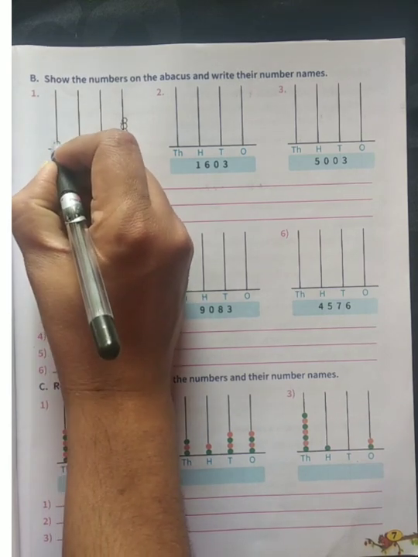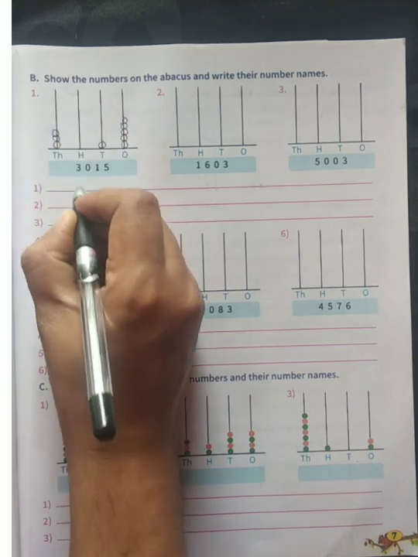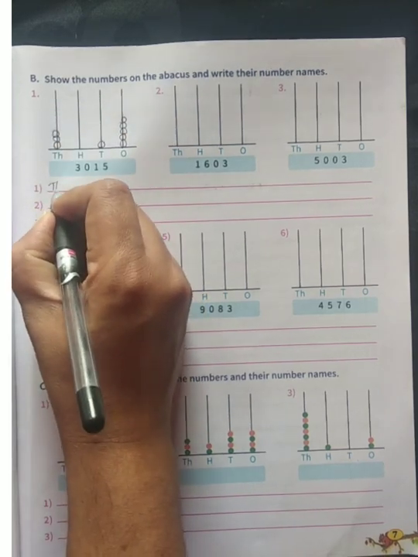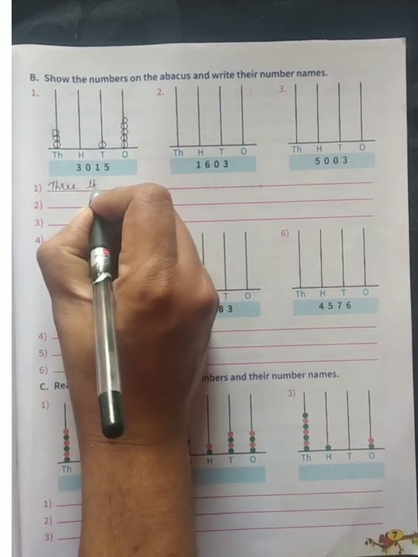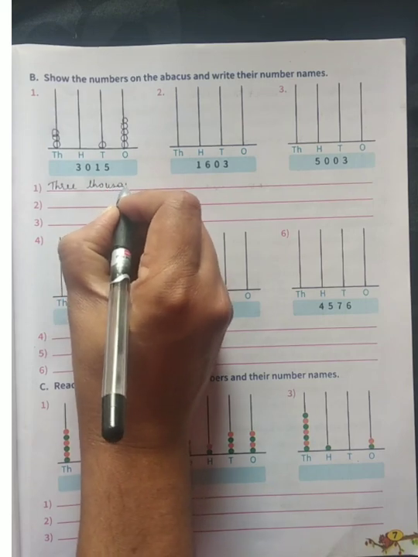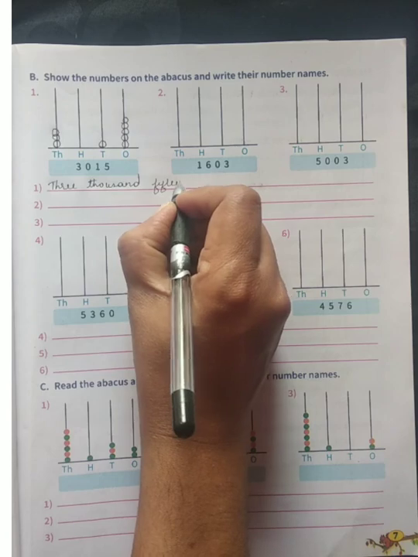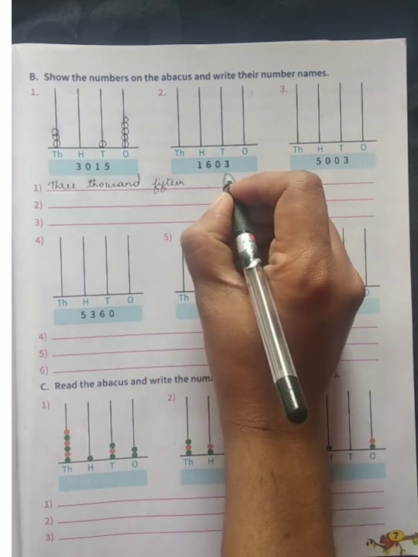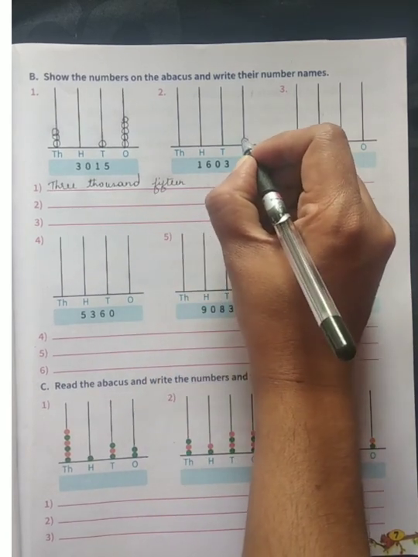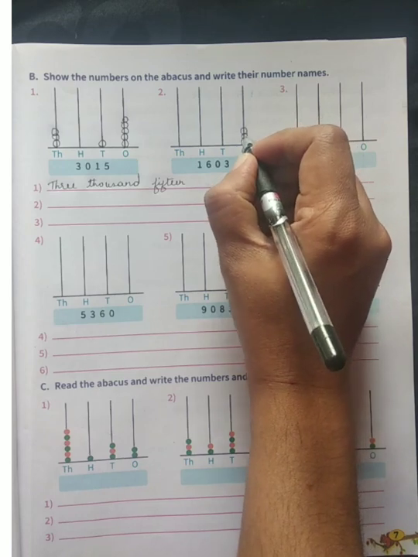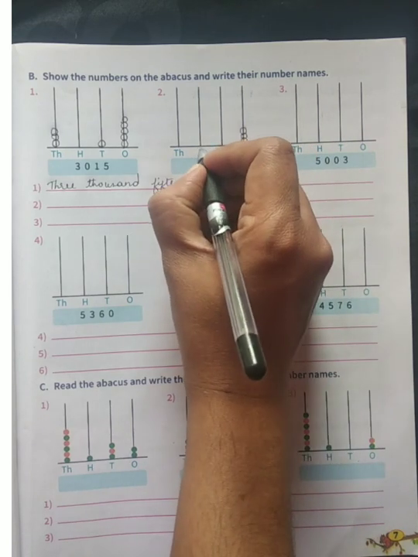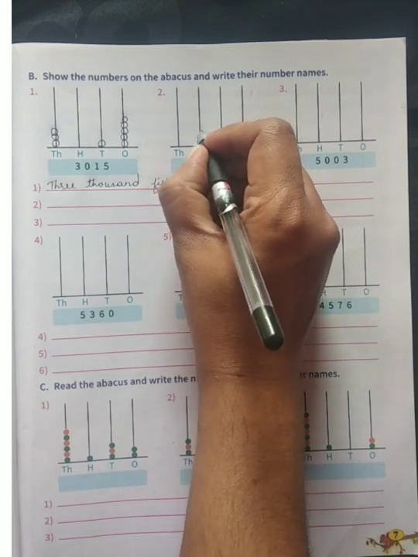On the column of thousands we are going to draw 3 beads. So it is 3015.